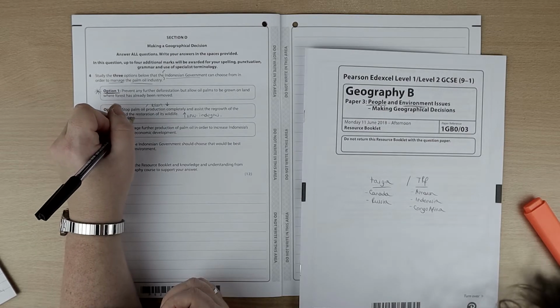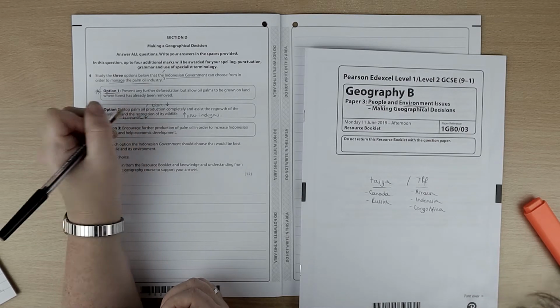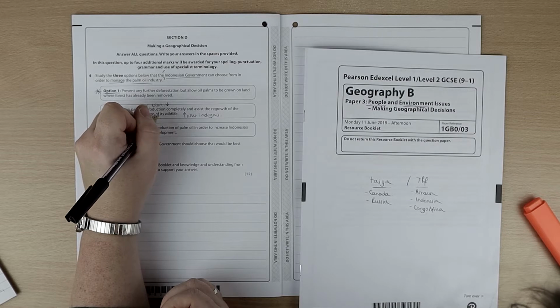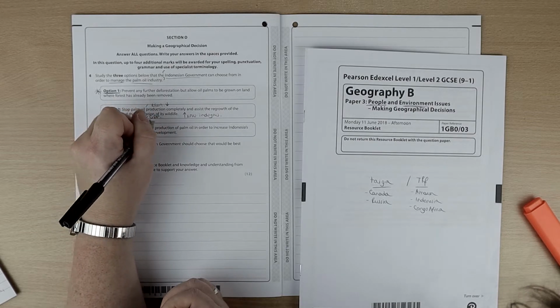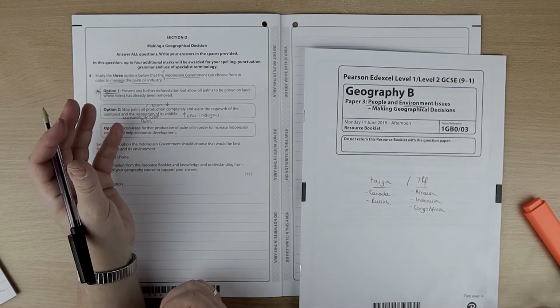But the economic growth within Indonesia is actually going to slow down. This is going to affect GDP. The country is probably in debt. It needs to develop. Okay?